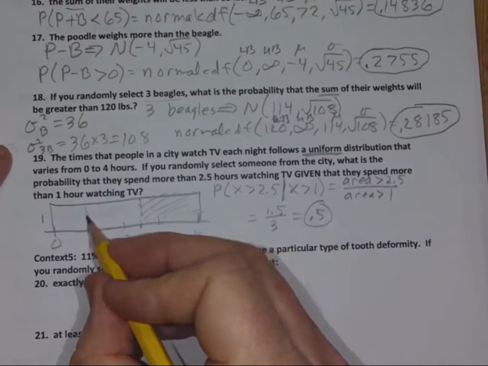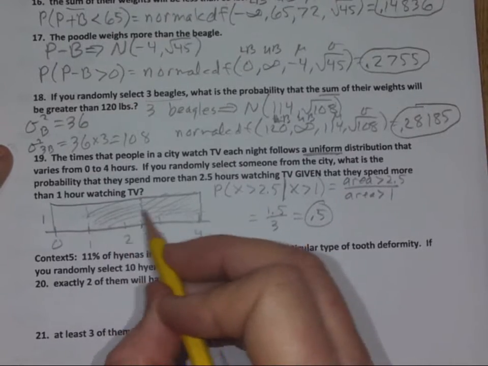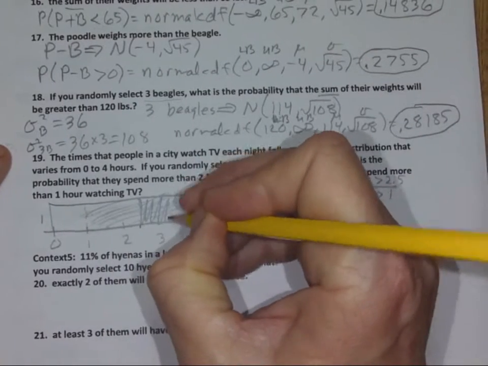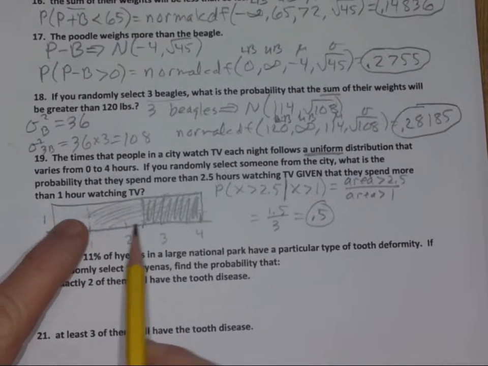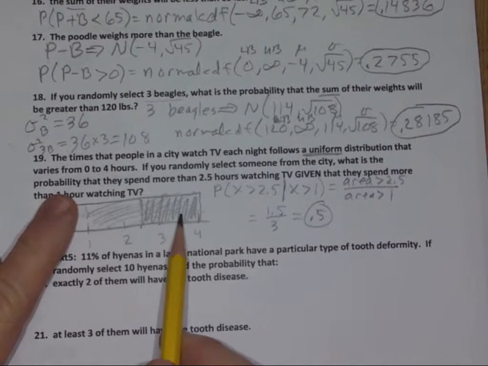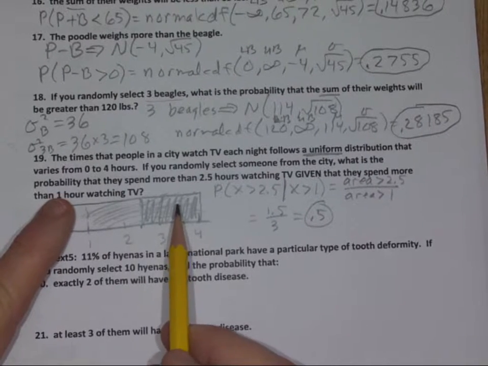So if you were to randomly select, okay, let's say here's our rectangle. If you randomly select a point that is in the lightly shaded rectangle here, what's the probability of being in the dark shaded area? And so the area, it'd be 1/2.